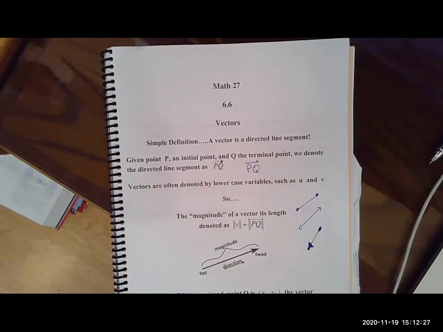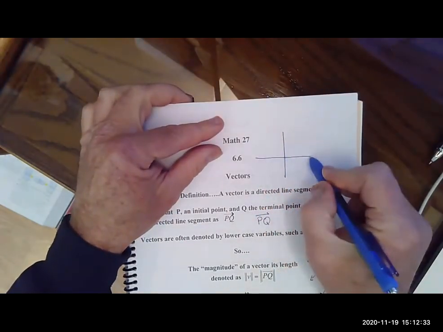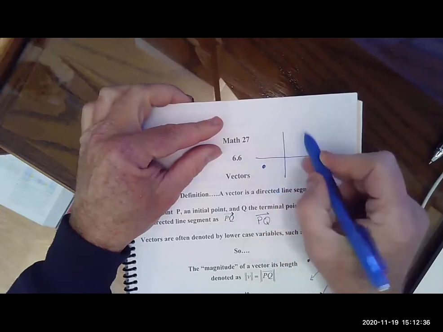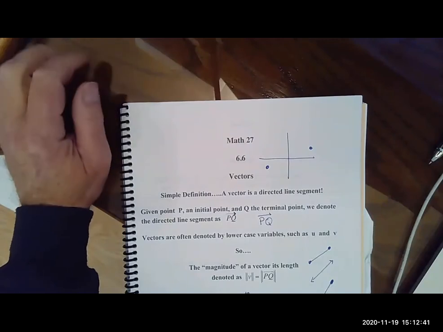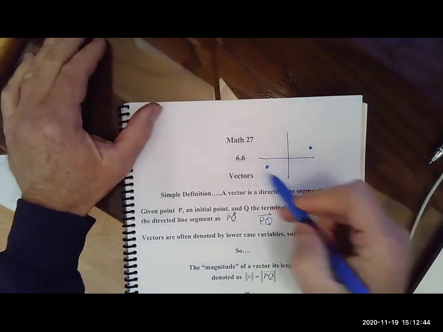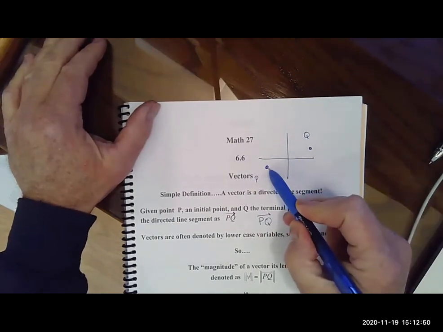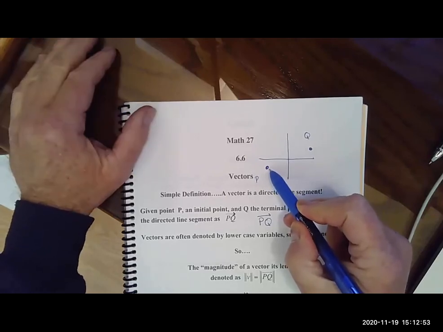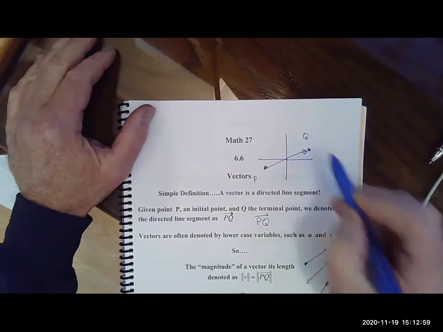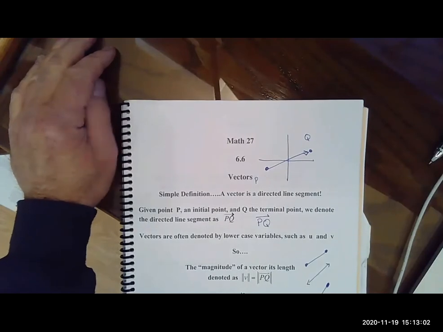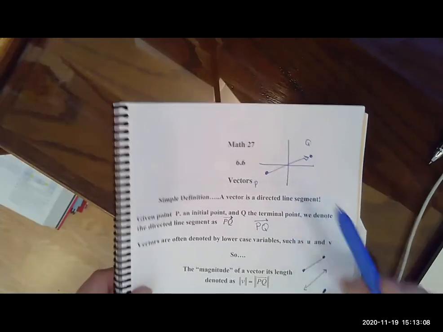If you've got two points, I probably have it on the next page anyway, but I'll do a brief example. Let's say I have a point right here, and I have a point over here. You have to say, which one's P and which one's Q? It makes a difference for vectors. Left to right, I'll call this one P and this one Q. This is your initial point. P is always the initial point for our textbook. That's the terminal point. So you're going to go like this. That vector has a length. The distance between these two points is found by the distance formula, which is down at the bottom.